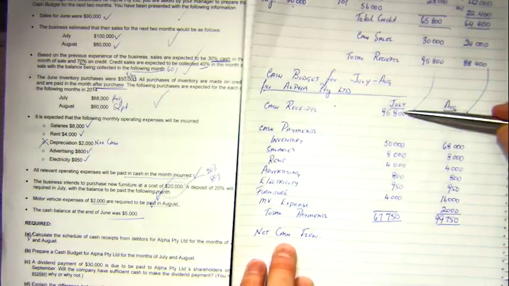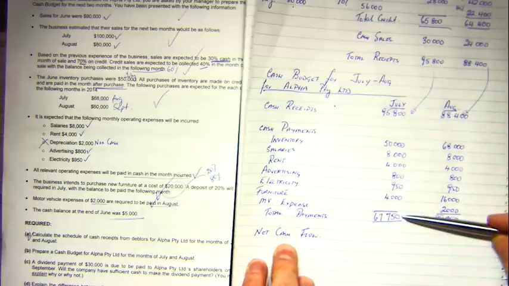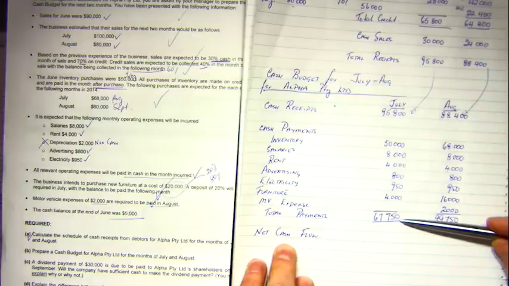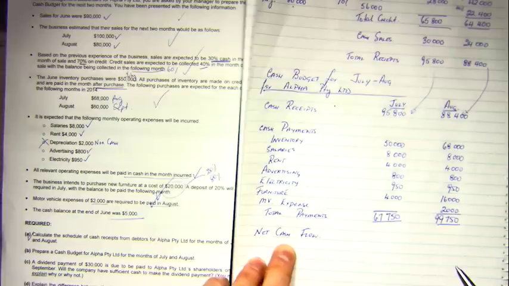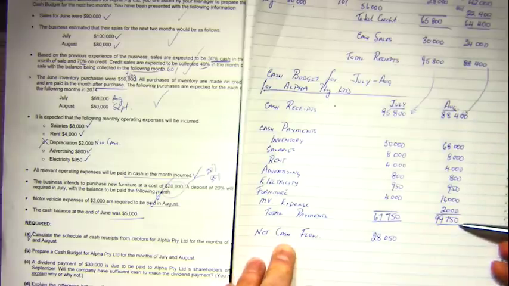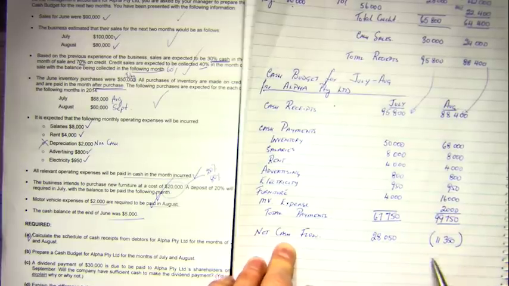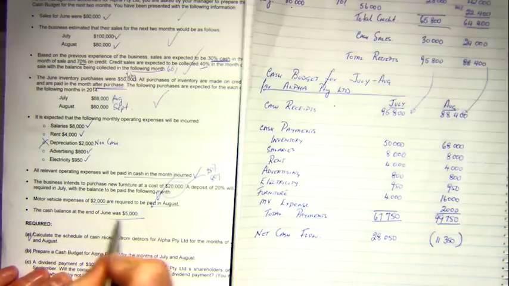Next thing I need to do is I need to calculate my net cash flow, which is my cash receipts less my cash payments. So it's 95,800 less 67,750, which gives me how much? 28,050. And for August, negative, we have an outflow. 11,000, how much was it? 350. And I'll bracket that to indicate outflow. So it's indicating a negative cash flow.